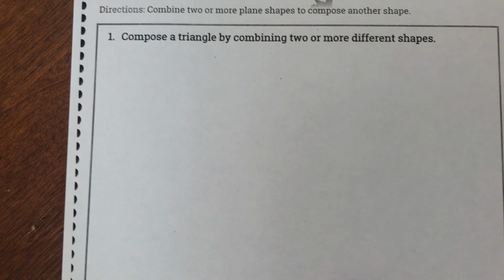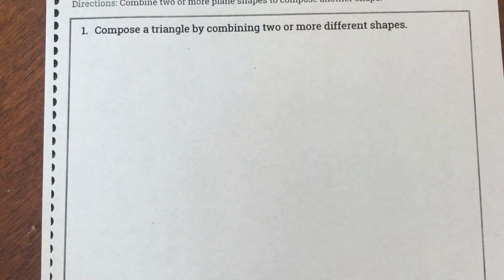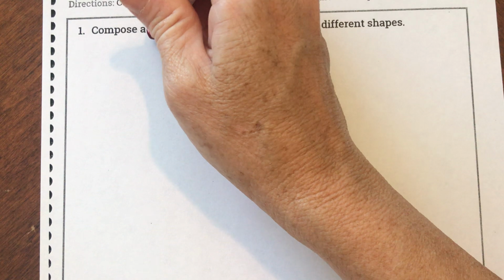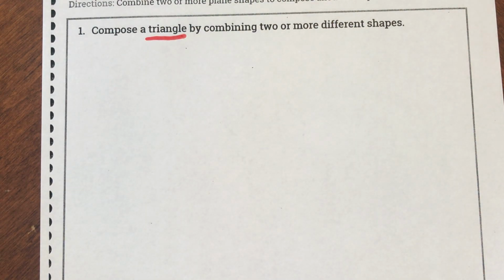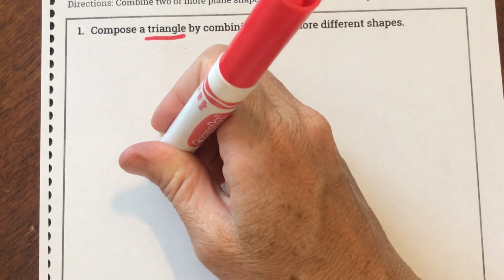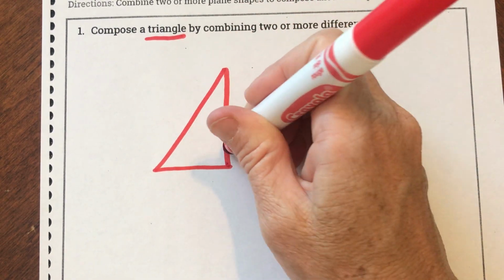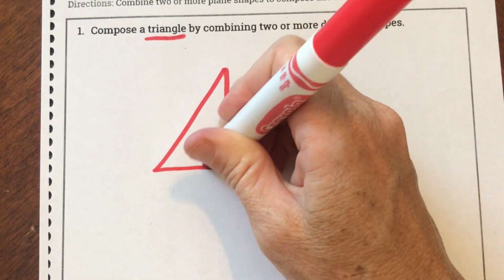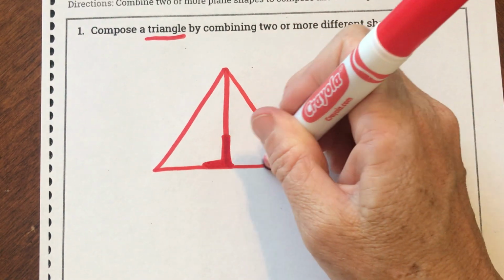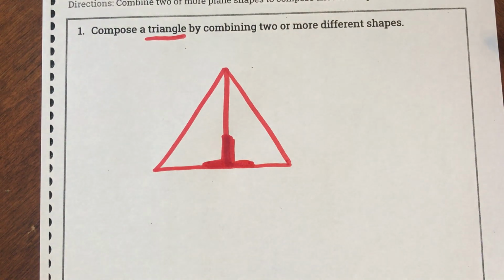Okay, so I'm going to get started. Here is my first problem. My first problem says, compose a triangle by combining two or more different shapes. So they want me to compose or make a triangle using two or more different shapes. Well, I could make a right triangle, here's my L, and then I could make a right triangle next to it, and here's its L. So that would work.